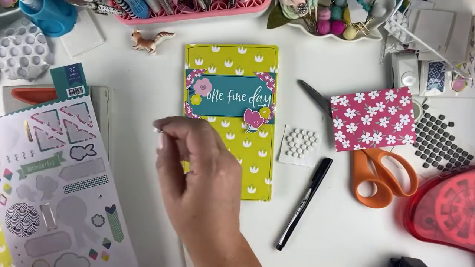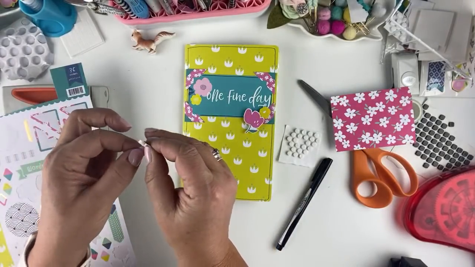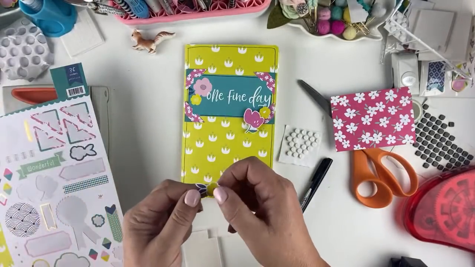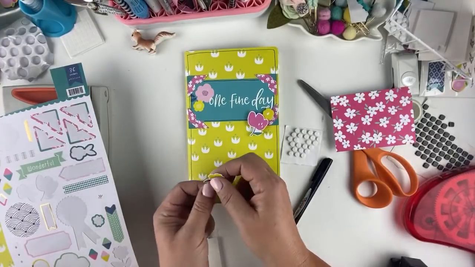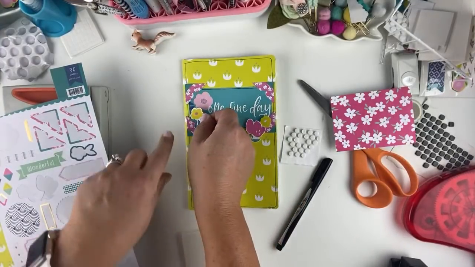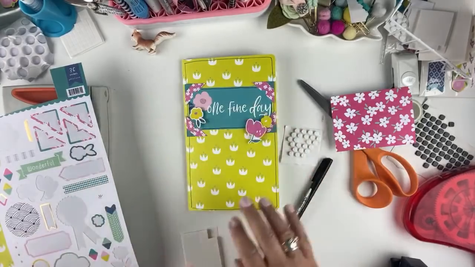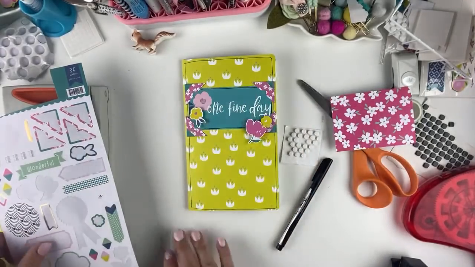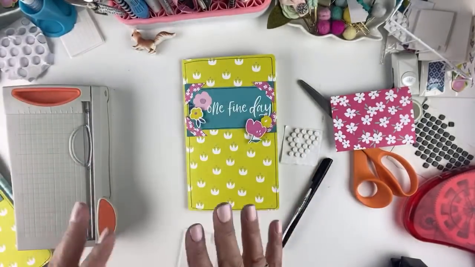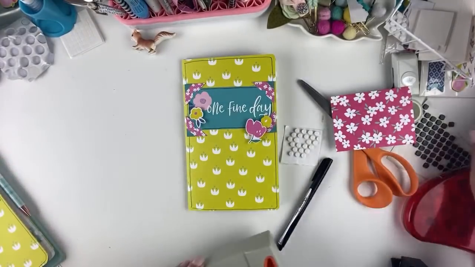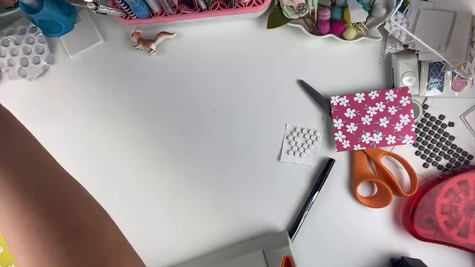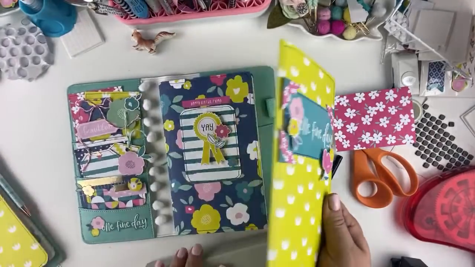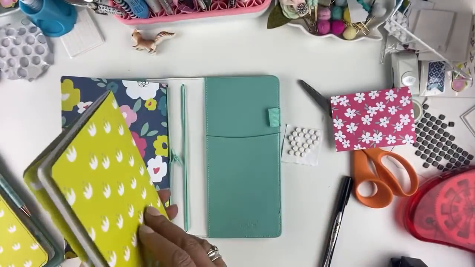So even if you are not working with the kit and you're doing your own thing, the outlining, consider it drunk. Yeah, there we go. Love it. Outlining, adding some dimension with our pop dots, cutting our packaging, kind of getting creative with what we have on hand. All right, so there is our second insert. Now we are not done yet. We have one more thing to make.